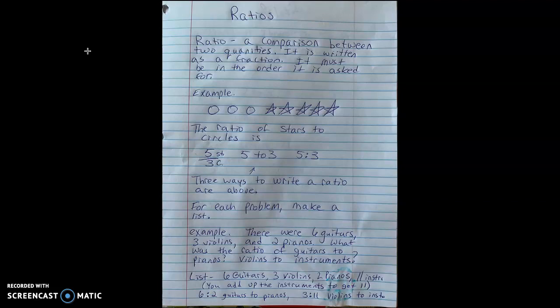So let's look at our first example. In the picture you see there are 3 circles and there are 5 stars. So if it asks you for the ratio of stars to circles, you need to make sure that in your ratio you put stars on top if it's a fraction. So 5 over 3 because there are 5 stars for every 3 circles.